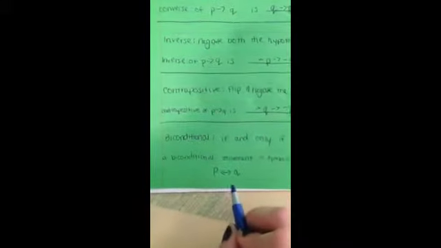A biconditional is if and only if. A biconditional statement in symbolic form is P if and only if Q. A common mistake between a conditional statement and a biconditional statement is that a conditional statement has one arrow pointed towards one side, while a biconditional has an arrow pointed to both sides: a one-sided arrow and a double-sided arrow.